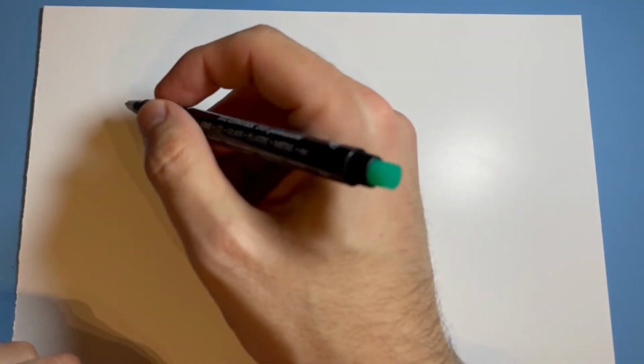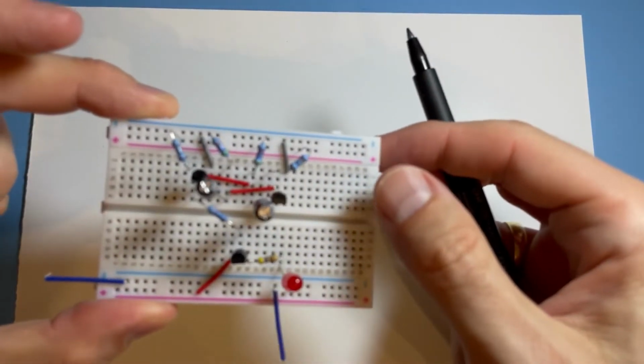So, hi guys. First we want to do a little bit of focus here. And what we'll do today is create an oscillator, but out of minimum parts.